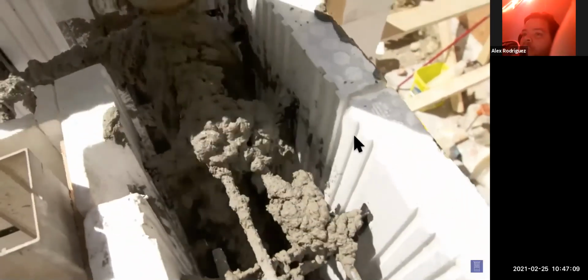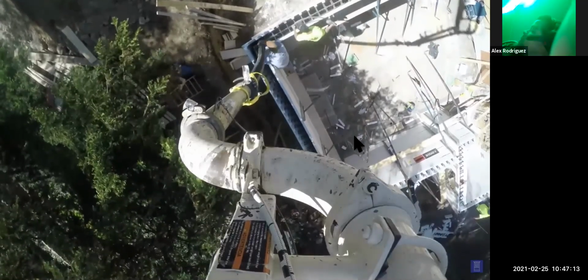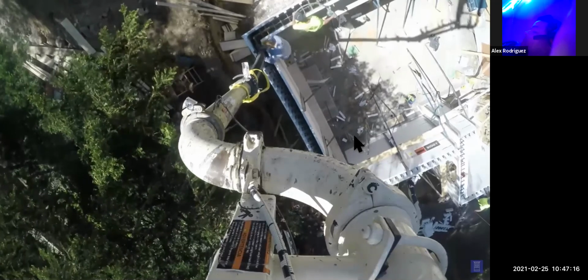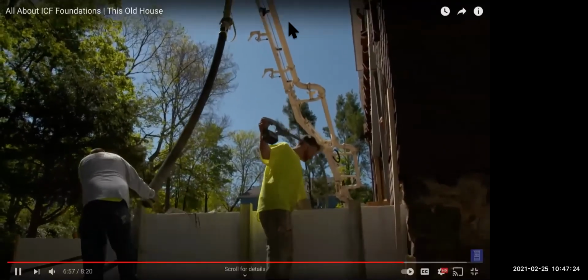And by 4-foot lifts, you mean you'll do 4 feet high around the entire perimeter and then start again? That's correct. That gives it a little bit of time to settle in, then you can come back, with less chance of blowout. That's right. It's going to give the concrete time to set up a little bit. So you could only hold like 4 feet of concrete.